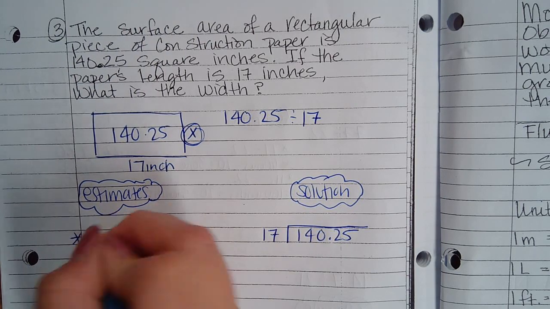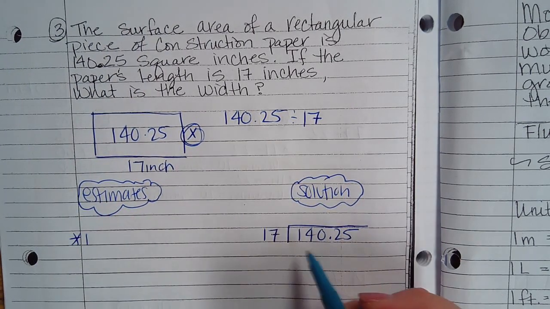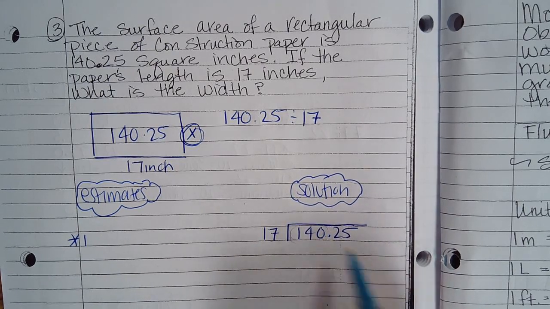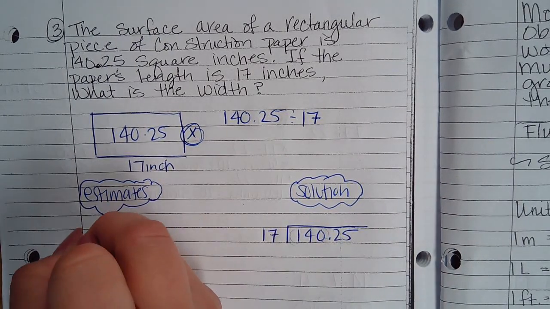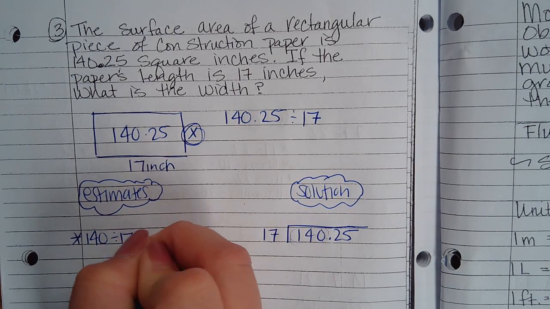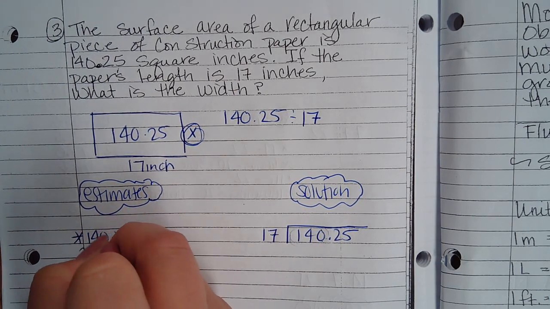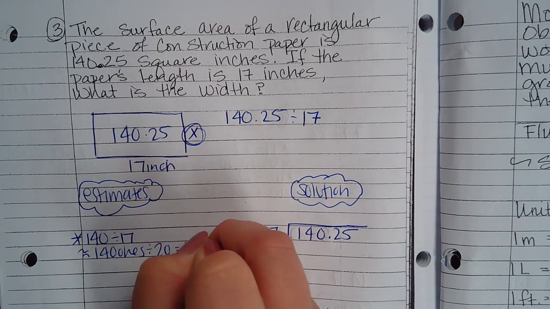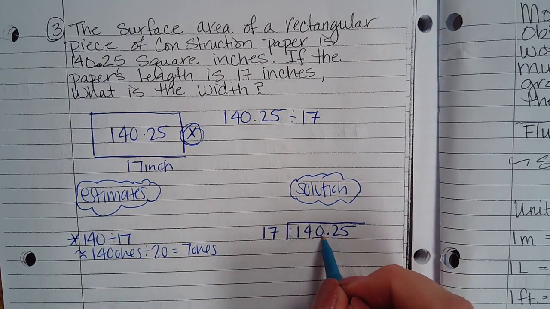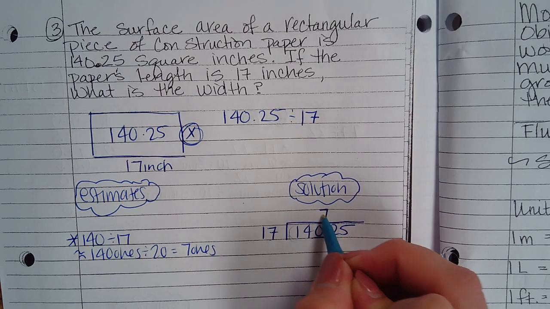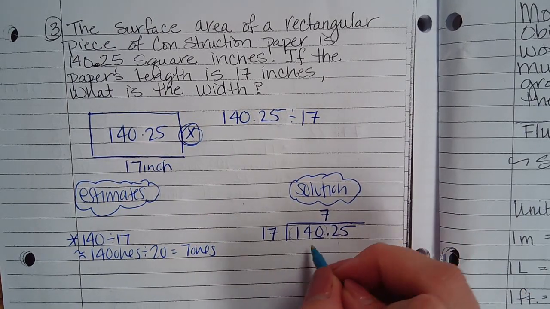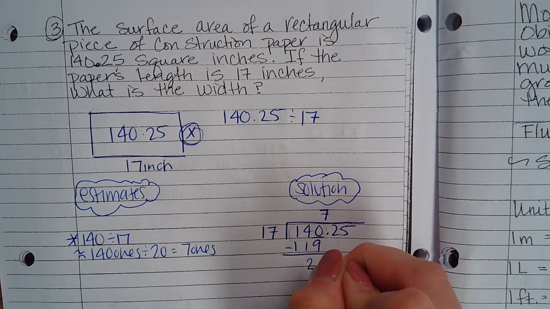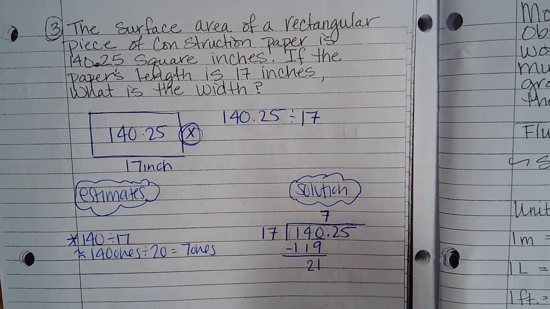I'll come over here to estimate. We'll go with 140 because that's the first thing I can get into. 140 divided by 17 is approximately 140 ones divided by 20, which is 7 ones. I'll place the 7 above in the ones column. 7 times 17 is 119.